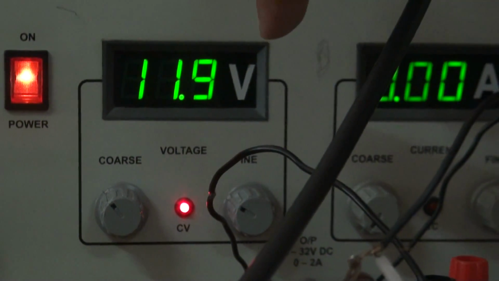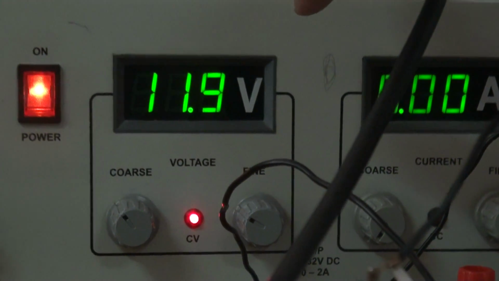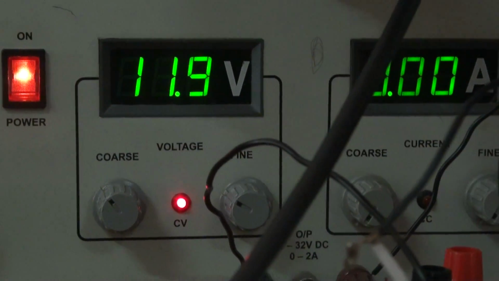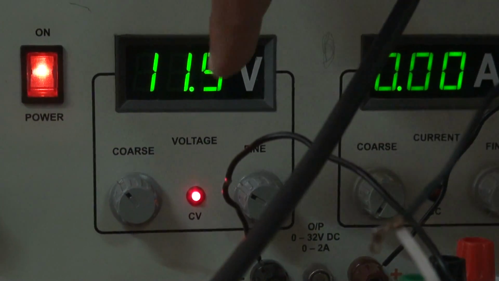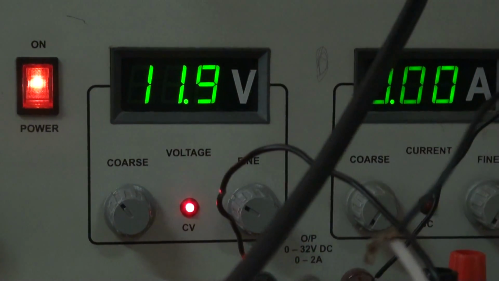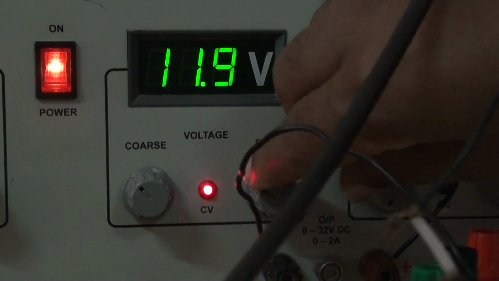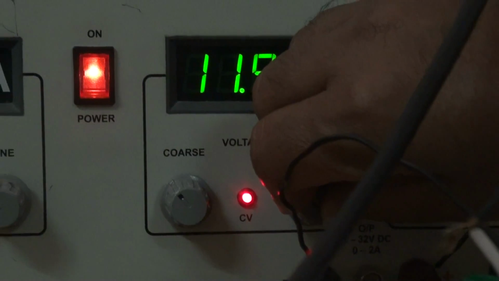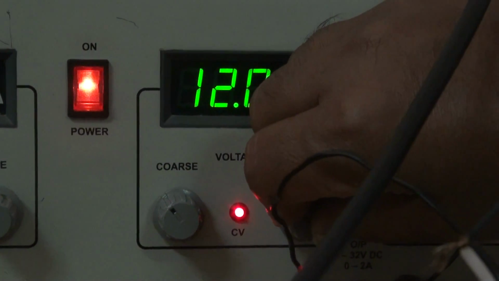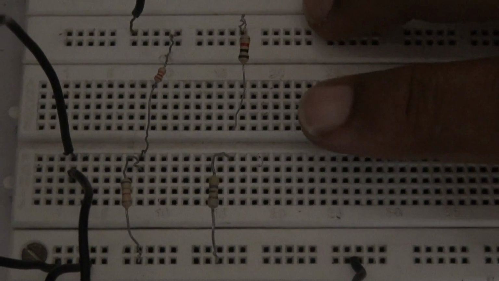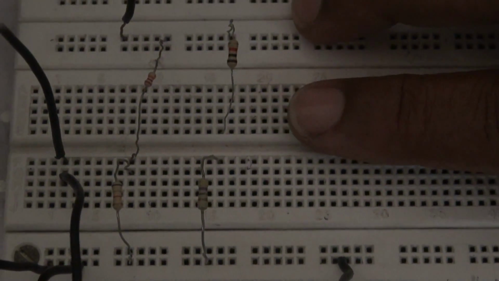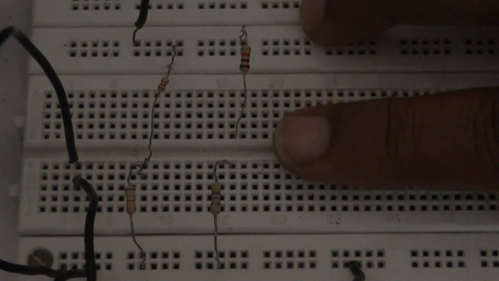To conduct this experiment, we need a 12 volts power supply. That should be set from this variable power supply; it is 11.9 now. With the help of coarse and fine, you can set the required value. So now I'm going to adjust fine to get exactly 12 volts. The 4 biasing resistors should be placed on the board the way shown here.